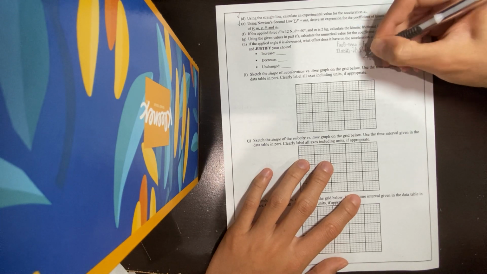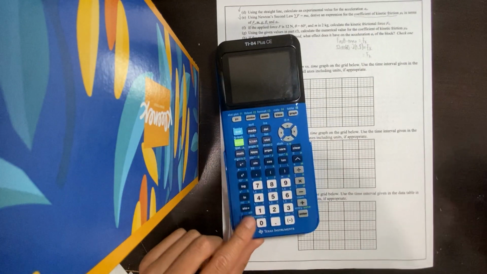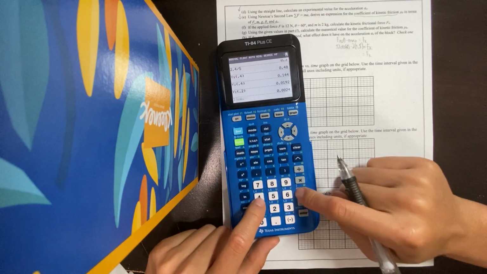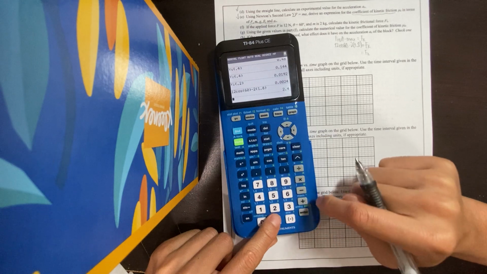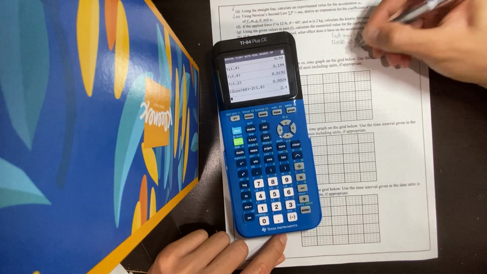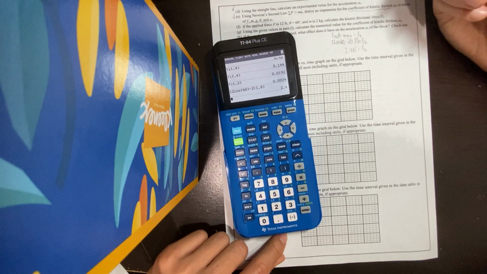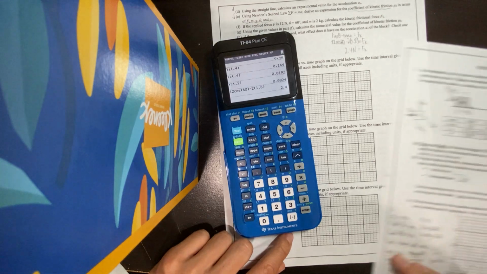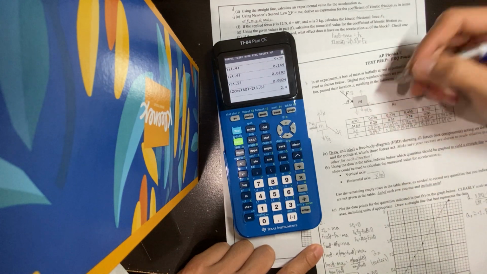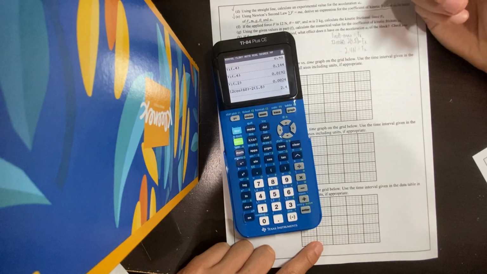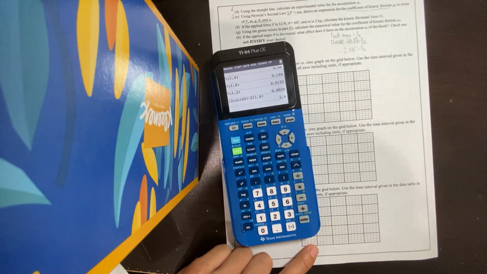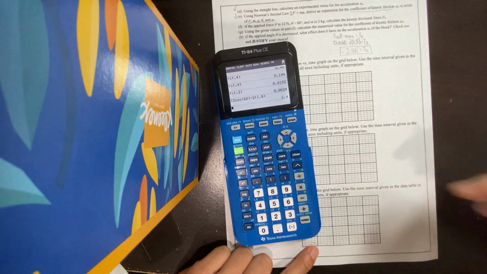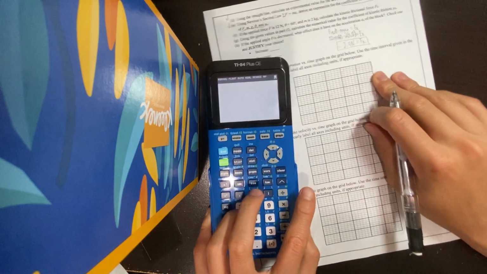And Fk is going to be 2.4 newtons. And since it's opposing the line of motion, because, you know, it's going this way, it's going to be negative. There we go. That's Fk done.